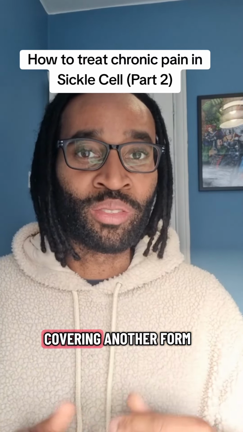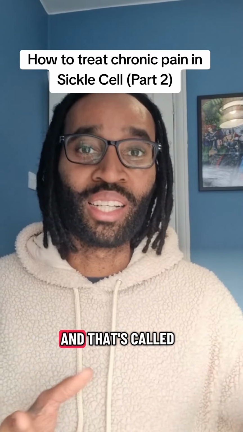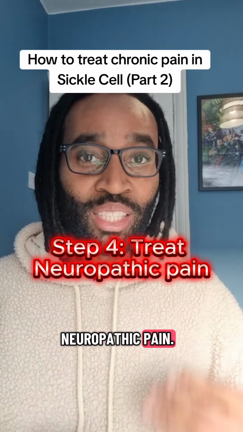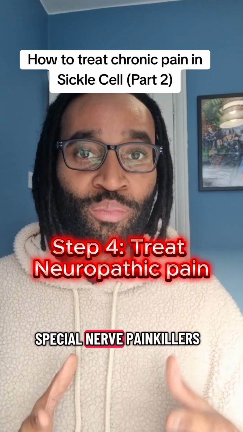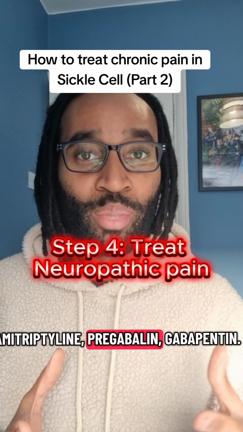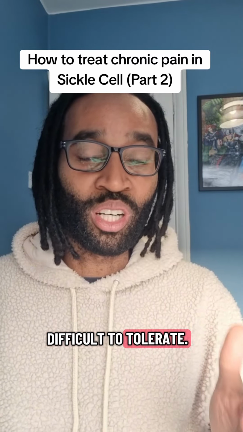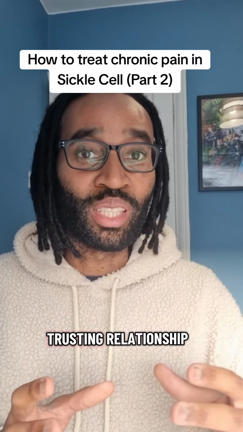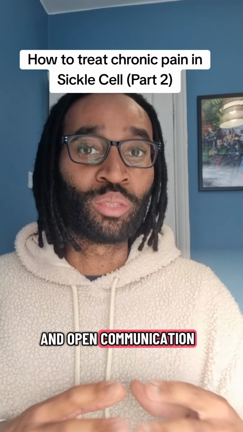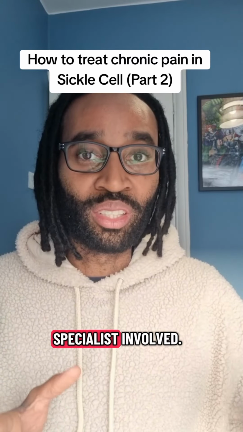Step 4 is covering another form of pain that can blend into chronic pain, and that's called neuropathic pain. This requires starting special nerve painkillers such as duloxetine, amitriptyline, pregabalin, gabapentin. For some people, these can be difficult to tolerate, so again, a trusting relationship and open communication with your hematologist is essential, as well as having a pain specialist involved.